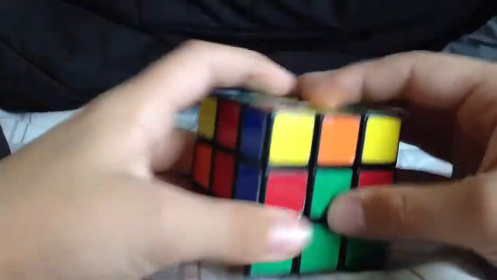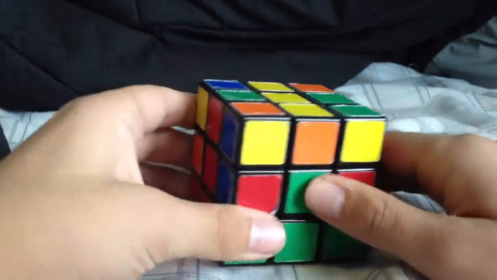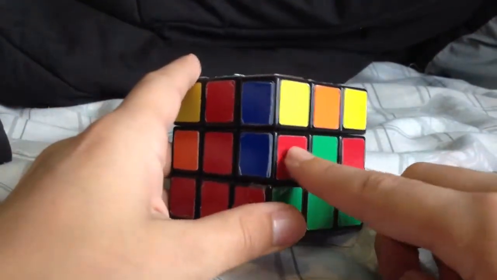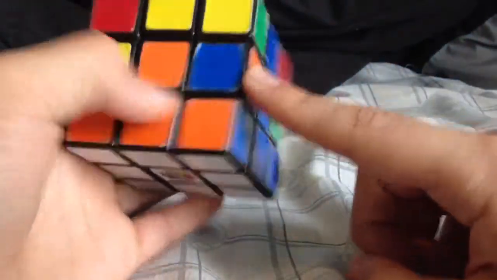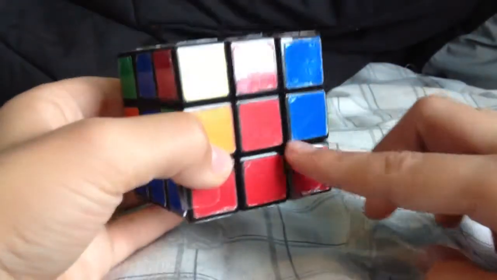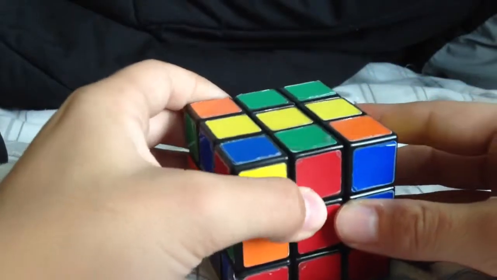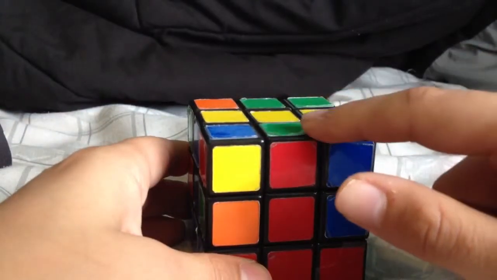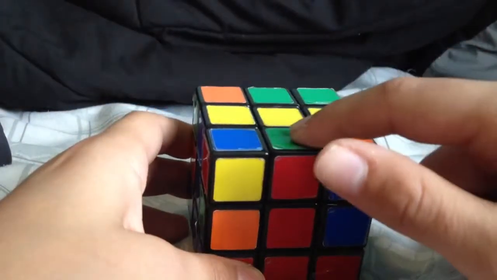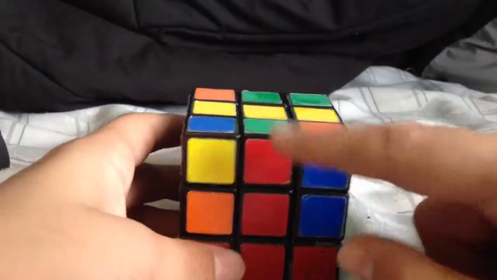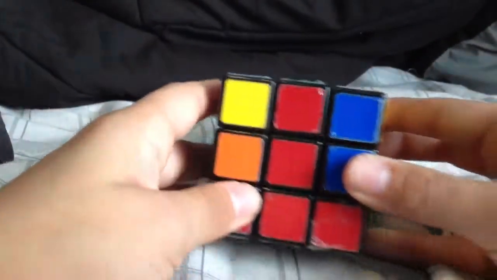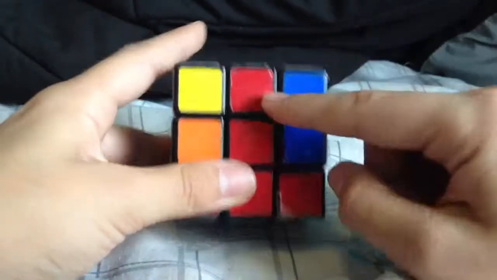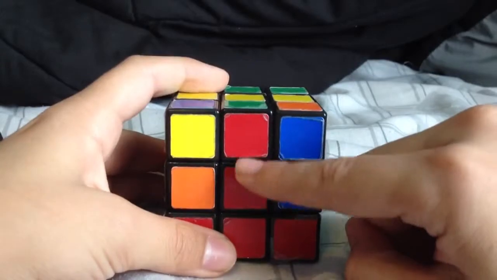So yeah, now it starts to get a little bit complicated. Now you want to get the correct edges into the correct spots. I want to fill in those edges right there. To do that, I have to find an edge on the top layer that doesn't have the color yellow in it, so I can put it in there. This is a perfect example. It's red and green. So I need to match it up with the correct center like that.